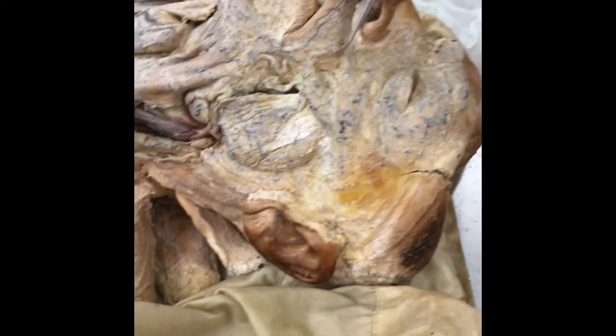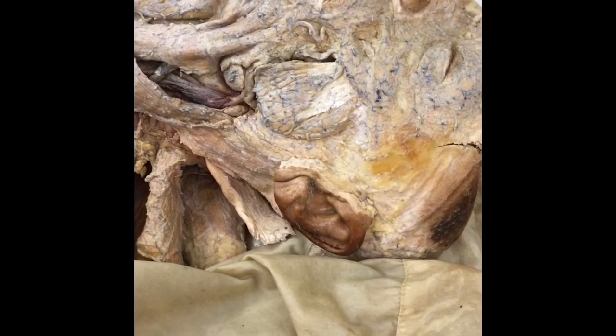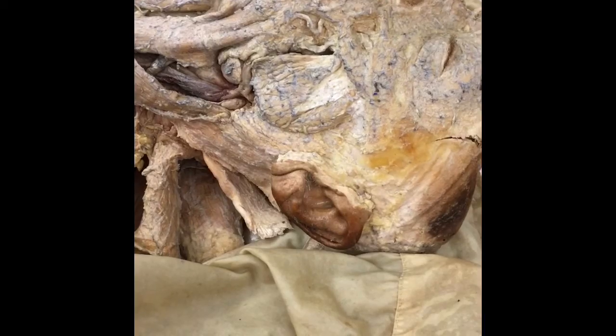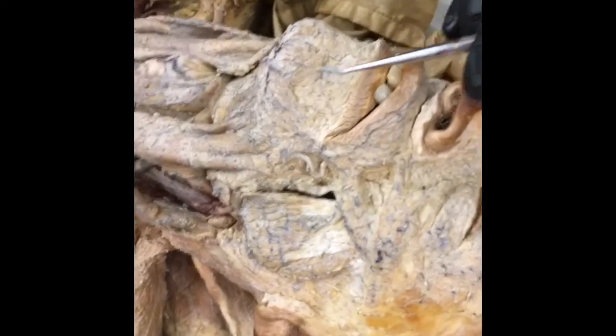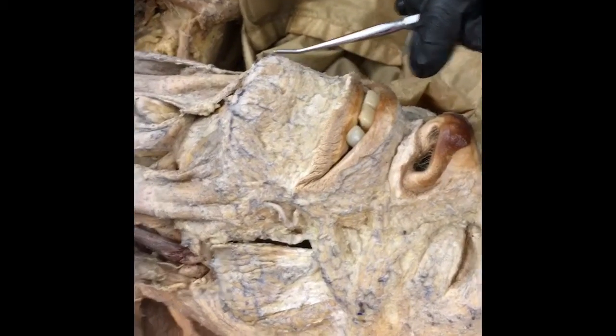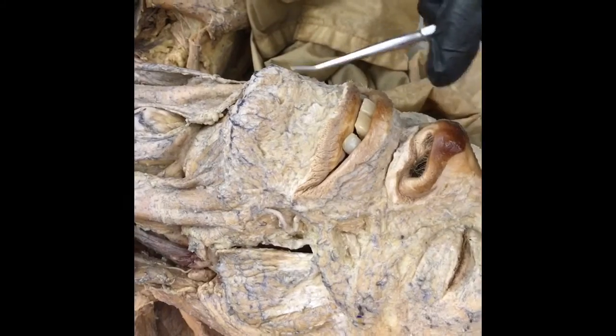So this is the levator anguli oris right here, and then down here this one actually makes a nice triangle, kind of like the hourglass. That's our depressor anguli oris. Then on top right here, you have this muscle that makes a little rainbow over the chin. That's going to be our depressor labii inferioris.